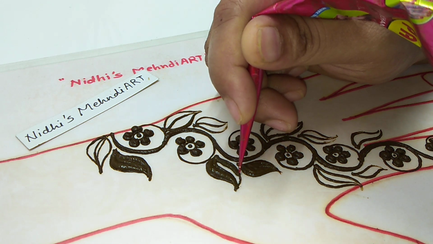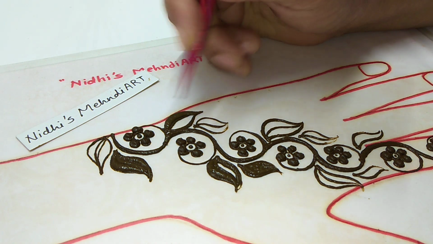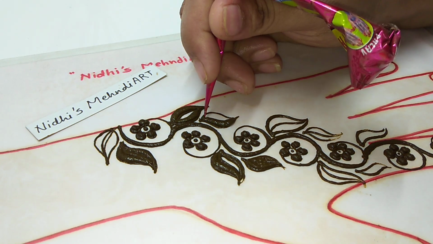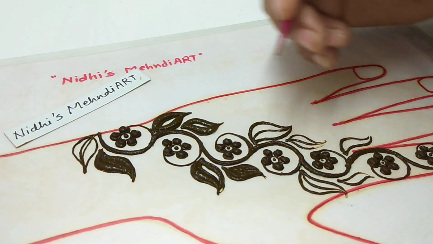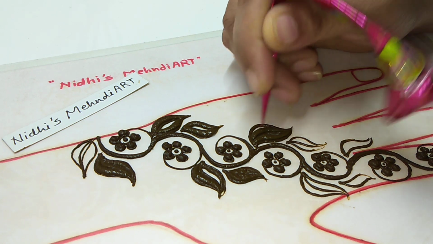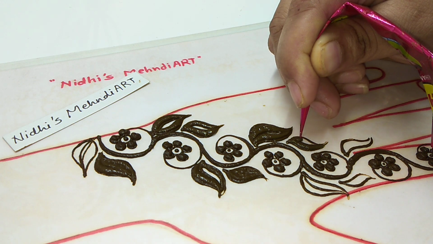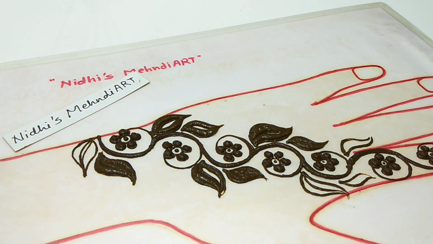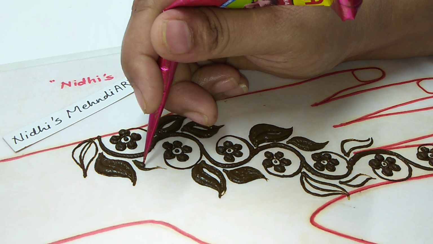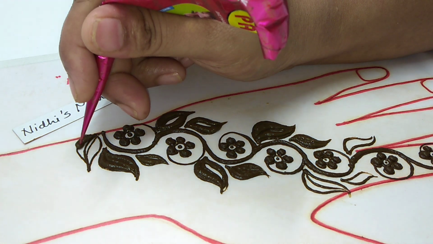Some leaves you can fill like this. Similarly here also.